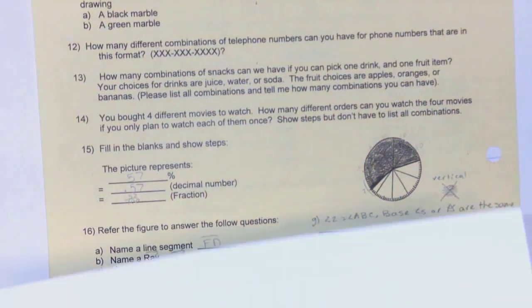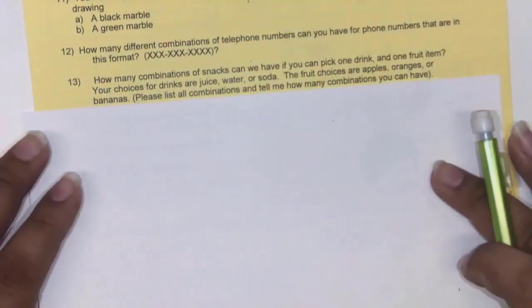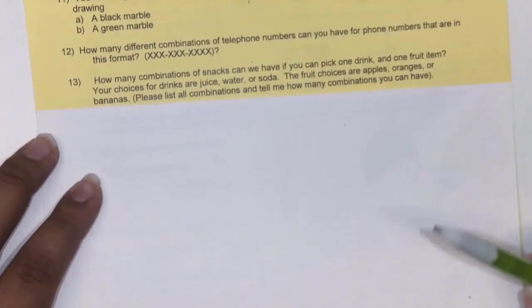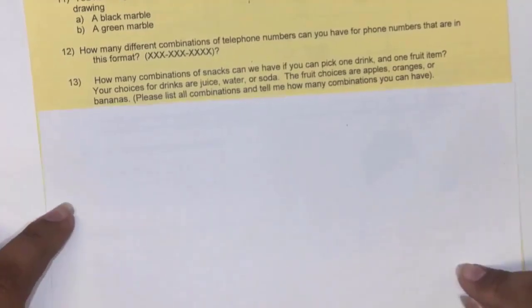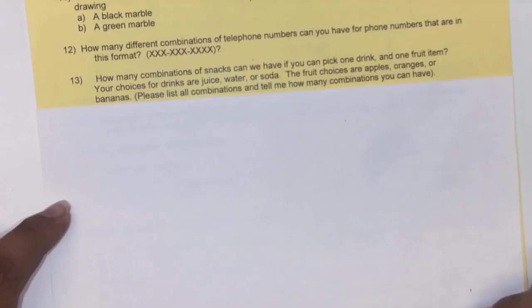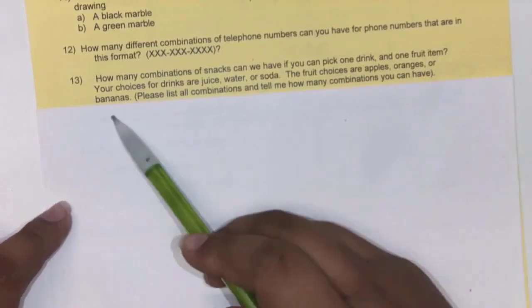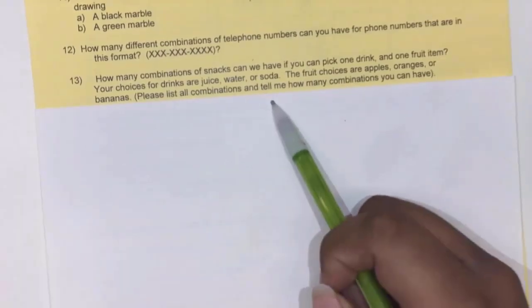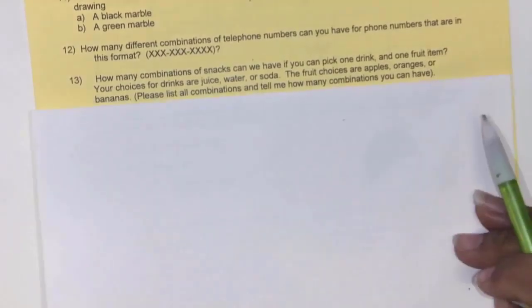You want to read us the question too? Yeah. Okay, so I'm doing number 13. Our question is, how many combinations of snacks can we have if you can pick one drink and one fruit item? Your choices for drinks are juice, water, or soda. The fruit choices are apples, oranges, or bananas. Please list all of the combinations and tell me how many combinations you can have.